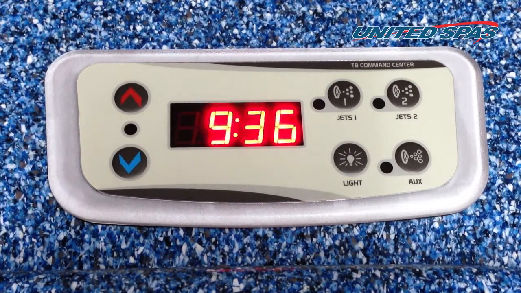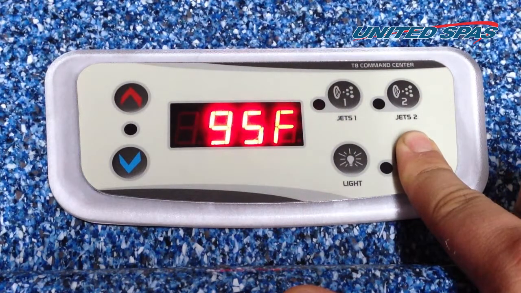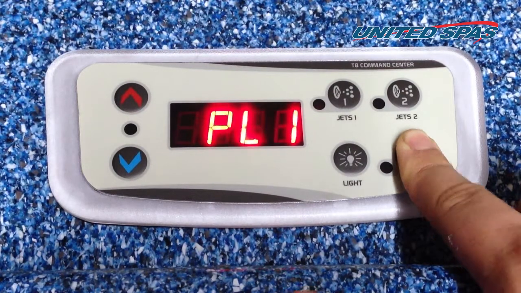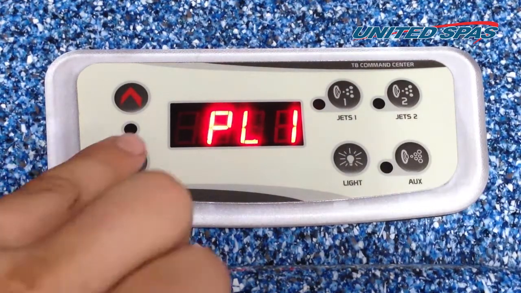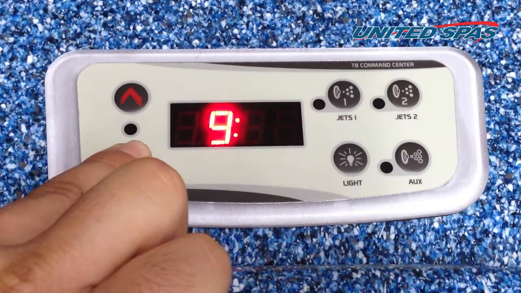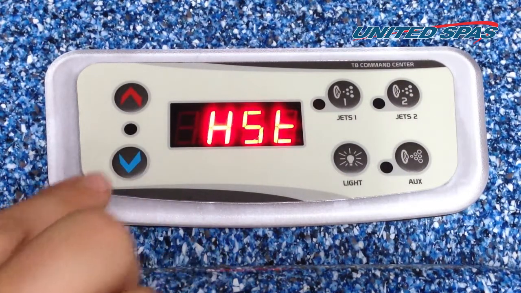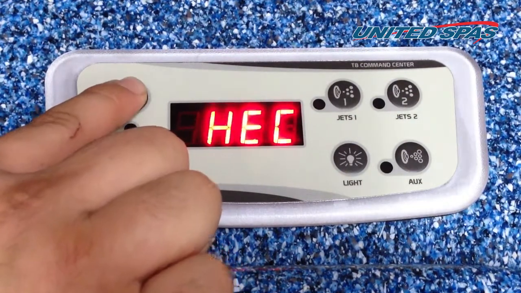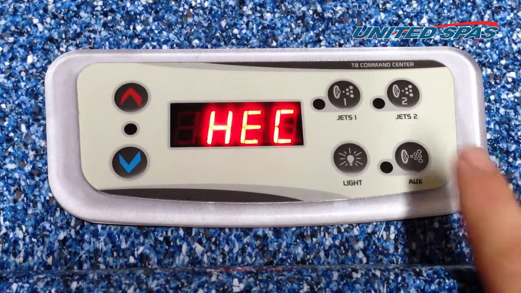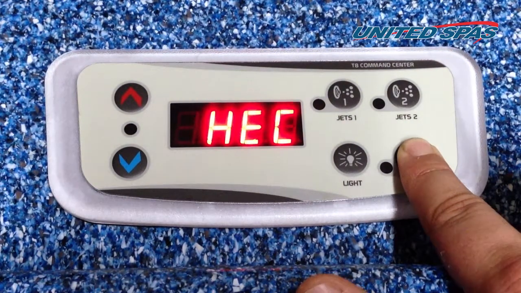The auxiliary button can actually be used at any time to exit the menu. For example, if you just wanted to enter economy mode, you would press and hold the auxiliary button until the display read PL1, and then tap down until the heat mode setting is on the screen. Press temp up to change it to economy mode, and then simply press the auxiliary button to save and exit without having to go through the rest of the settings in that menu.